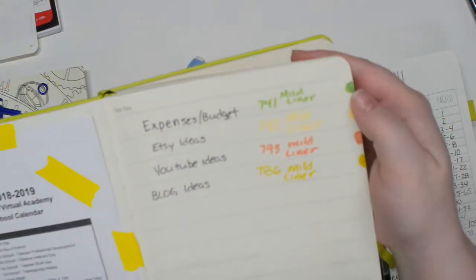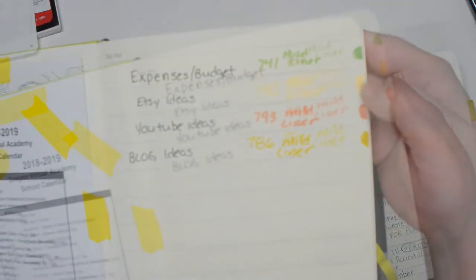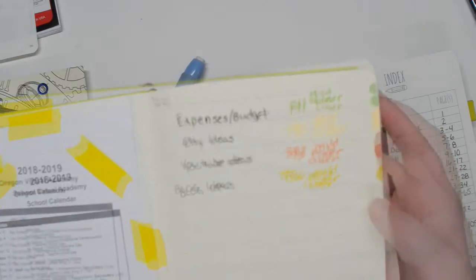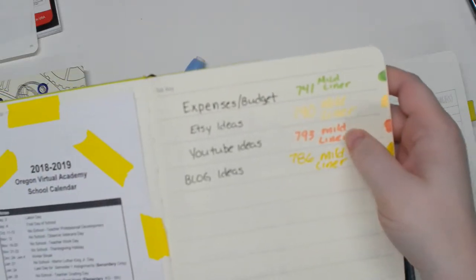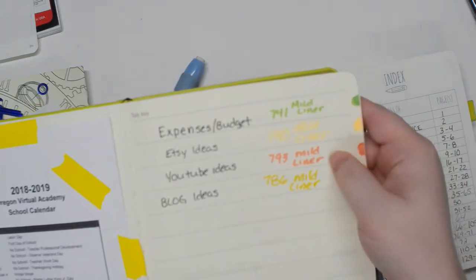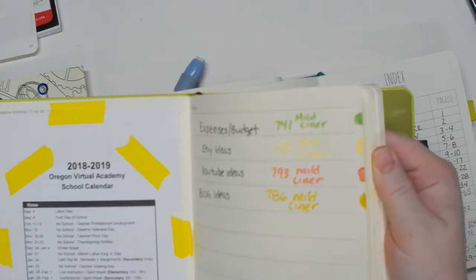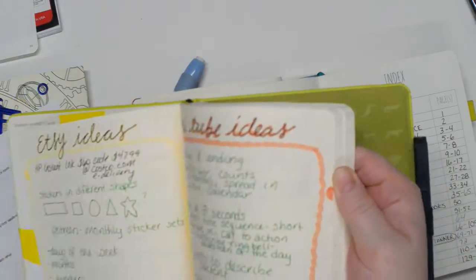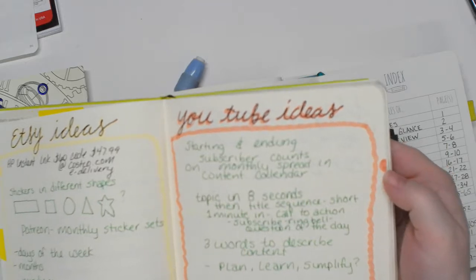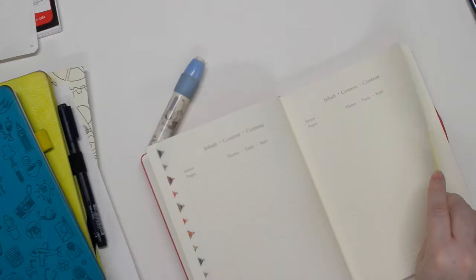And then the tab key, I color coded as well, but you don't have to as long as you make sure it lines up. I put that my YouTube ideas are going to be on this line, and they're going to be in this kind of salmon-y color. And so when I flip through, I can easily see that that's marked on this page.